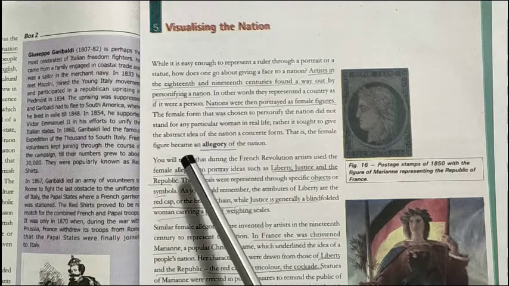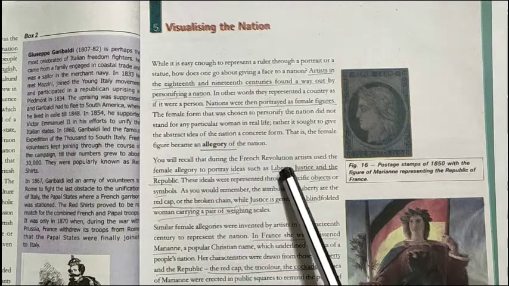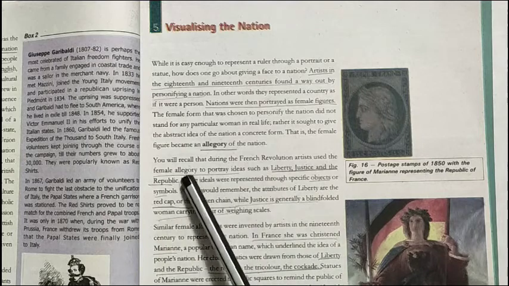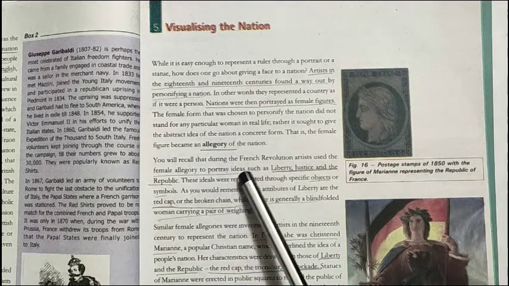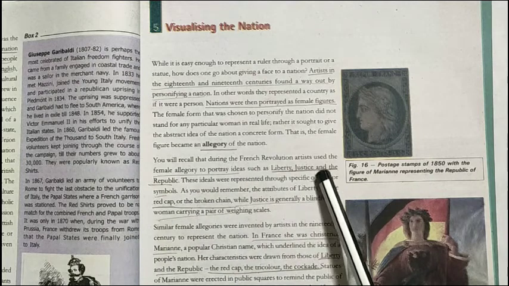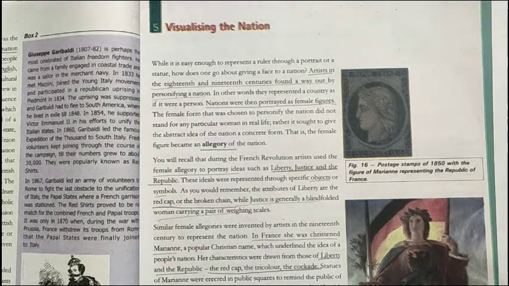And you will recall that during the French Revolution, artists used the female allegory to portray ideas such as liberty, justice, and the republic. These ideals were represented through specific objects or symbols.